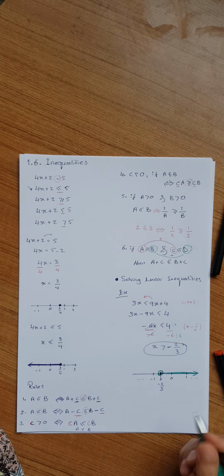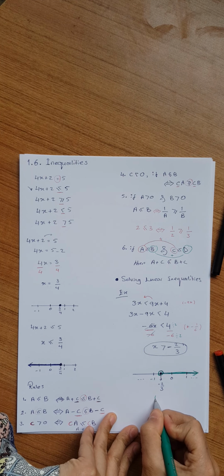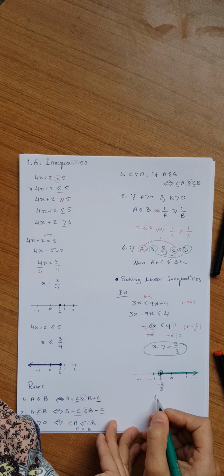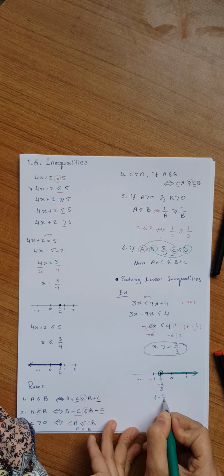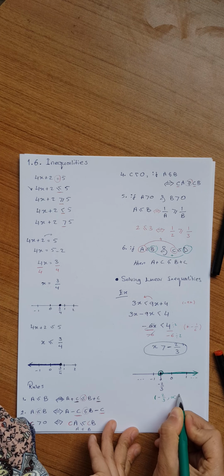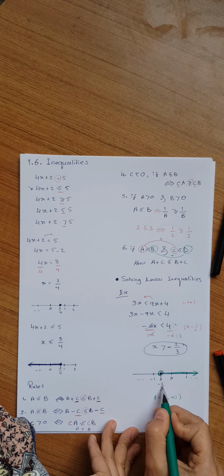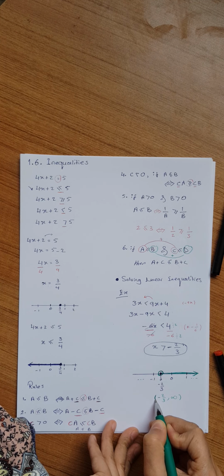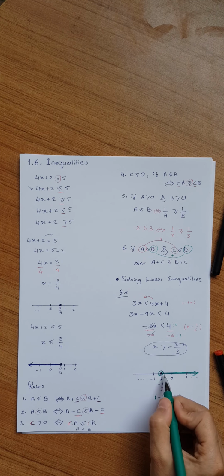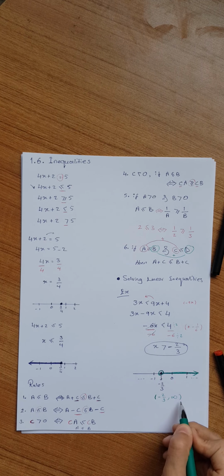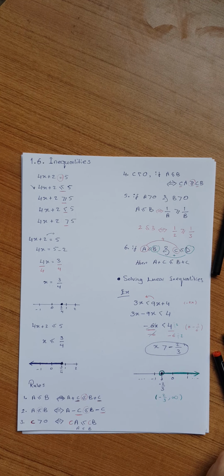So what is the solution for this one? If you want to write it as an interval, because we've already studied how to represent numbers as intervals, that will be minus 2 over 3 to infinity. I have got the numbers starting from minus 2 over 3 with an open interval because minus 2 over 3 is not in the solution, and it keeps going on to infinity.